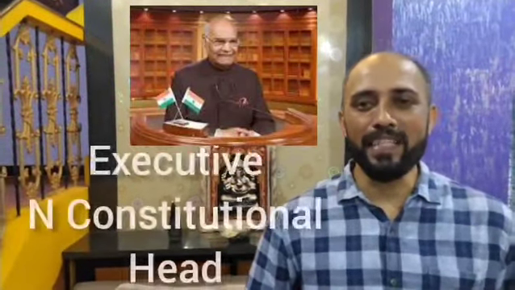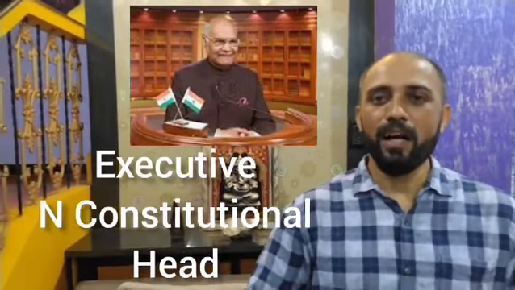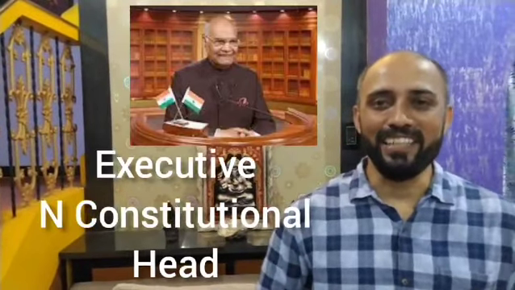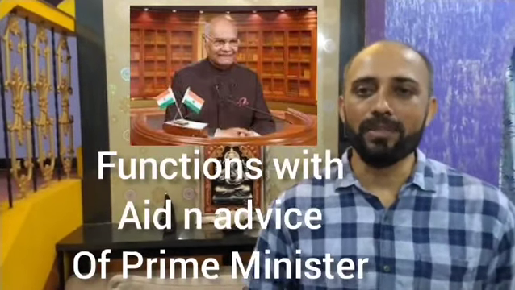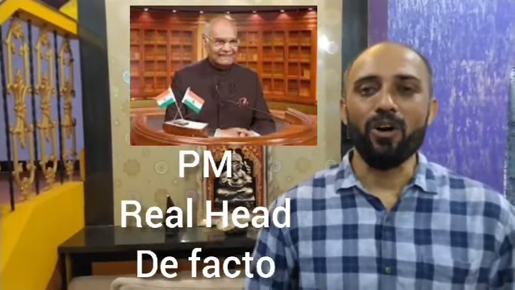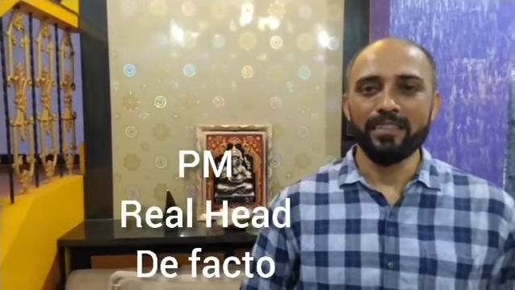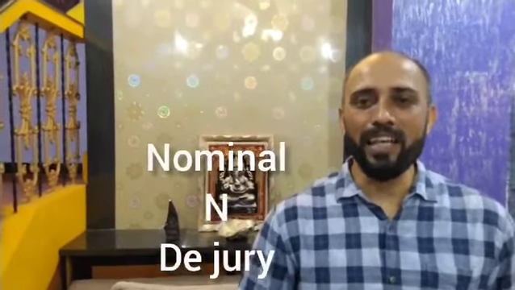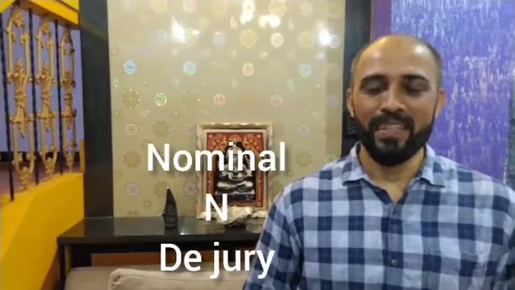The head of the Executive is the President of India. That's why he is also the constitutional head of the country. The President functions with the aid and advice of the Prime Minister, since the Prime Minister is the real head of the country. He is also called the de facto head. In fact, the President of India is the nominal head and is also called the de jure head of the country.